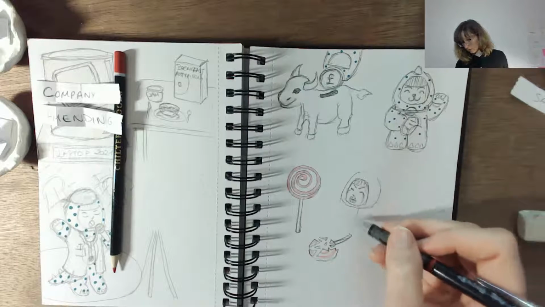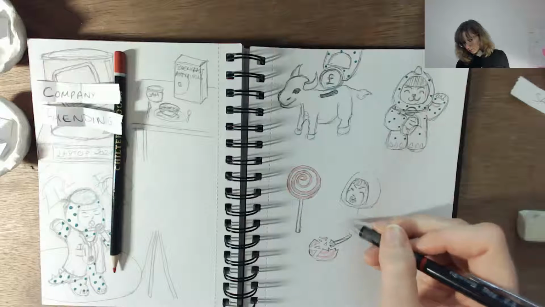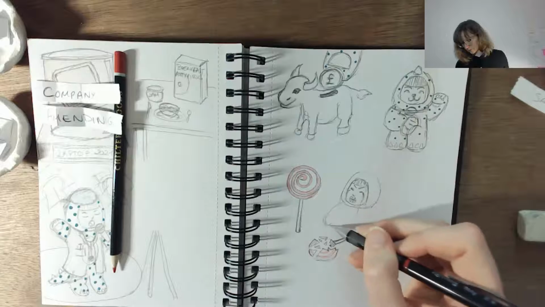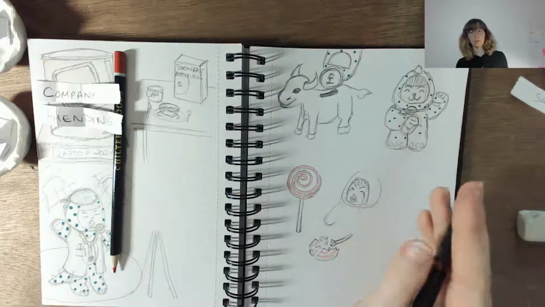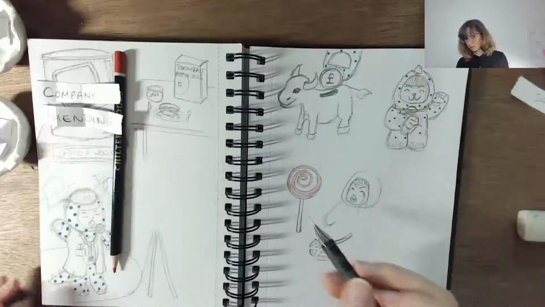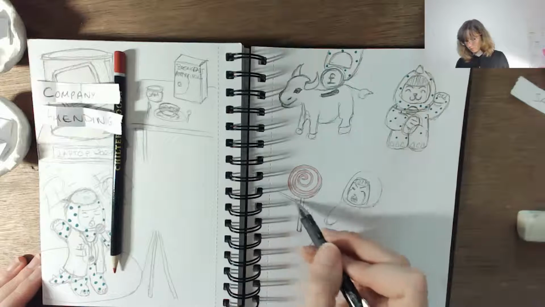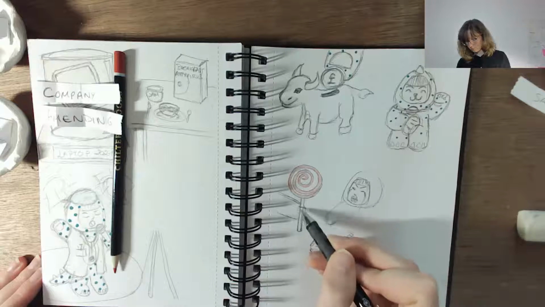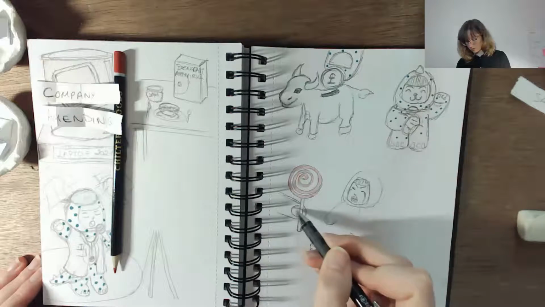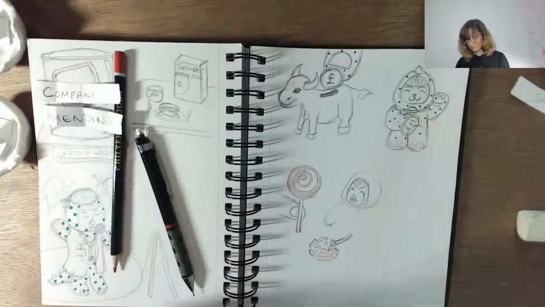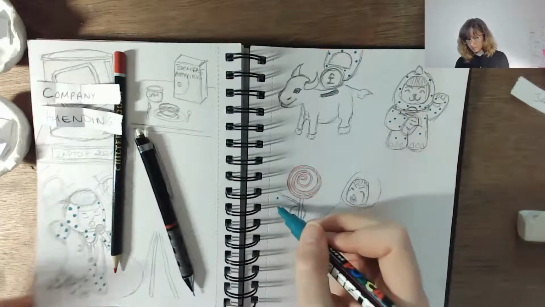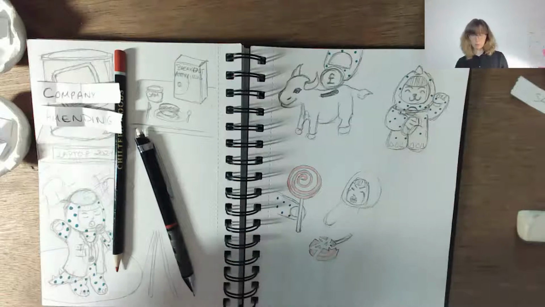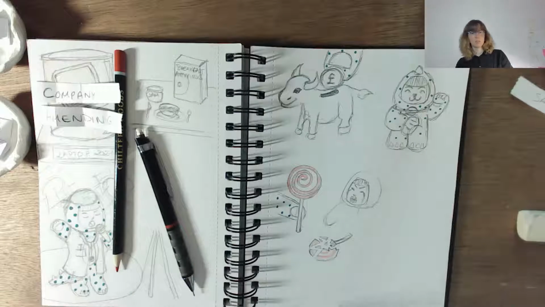Maybe there's another one that is just handing the lollipop. So maybe I don't need to draw the whole thing. Maybe I can just draw like before a little hand. This, and do the dots. You can see that I'm jumping from one side of the drawing to another one. I'm not actually finishing one side and then going to the other one.